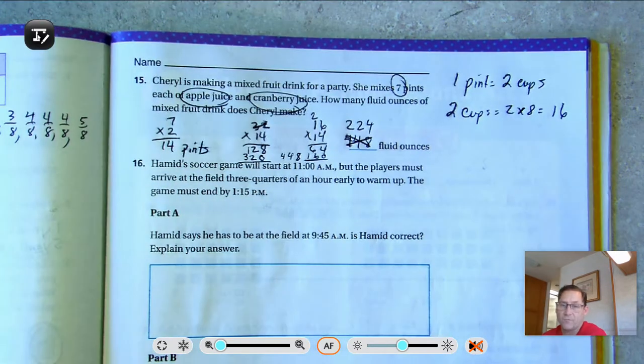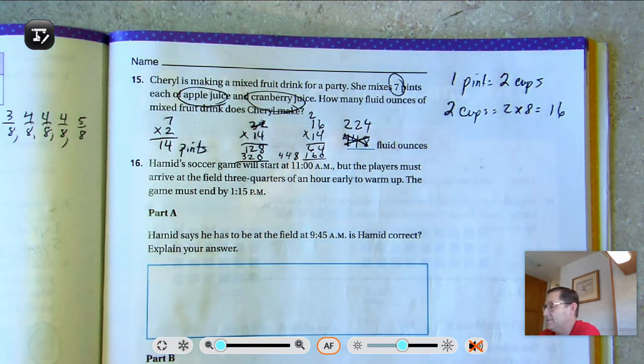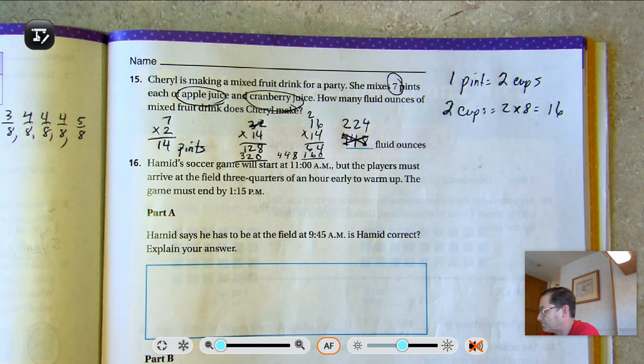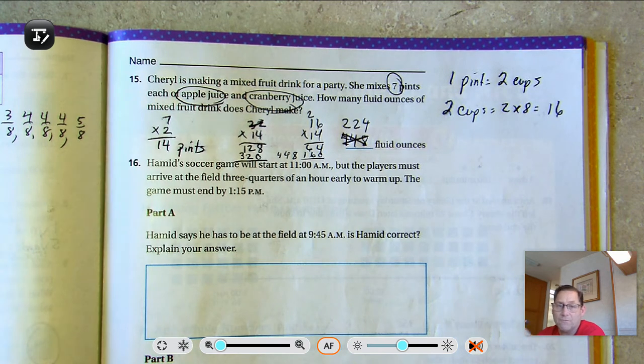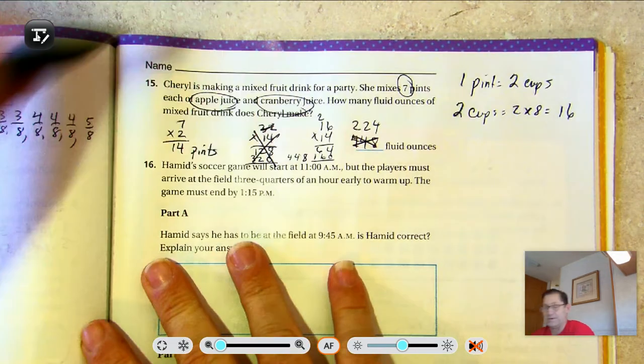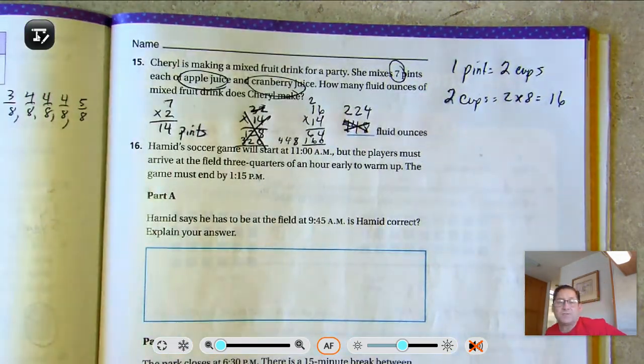So 224 fluid ounces, not 32 fluid ounces. I was thinking quarts. There are 32 fluid ounces in every quart, because there's 2 pints in a quart. Forgive me for that mistake. So let me back up and just make sure we understand this problem.